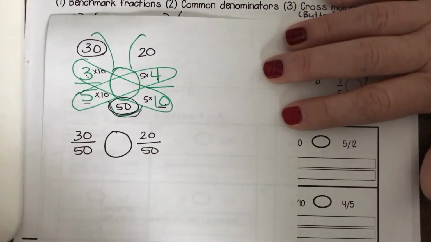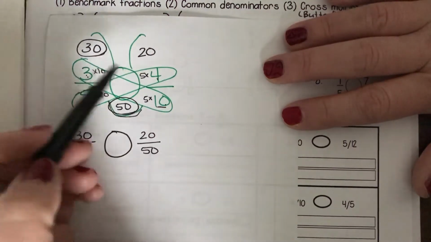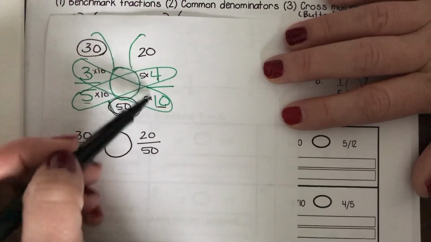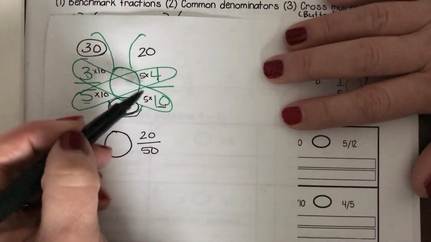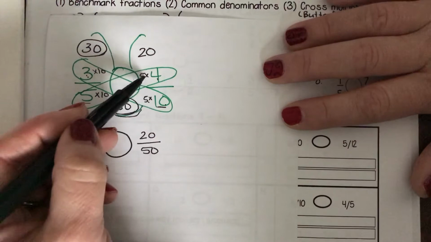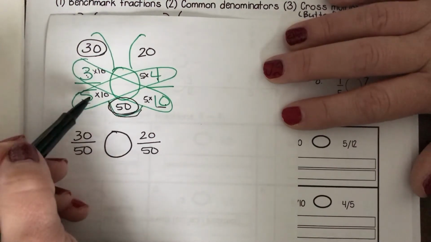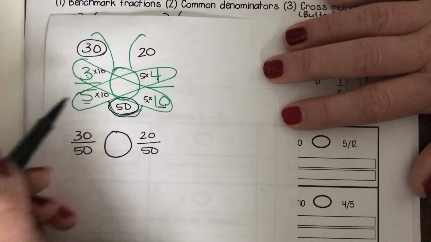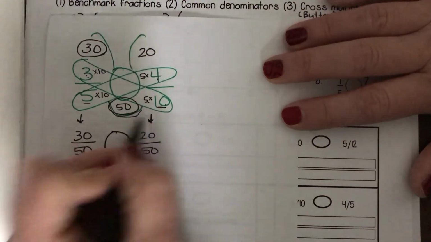So just like when we create those equivalent fractions, you can multiply or divide by any number as long as you are doing it to both the numerator and the denominator. And that's exactly what we did here. We multiplied both the numerator and the denominator by 5, and then we multiplied both the numerator and the denominator by 10. So we really just found equivalent fractions in doing so.